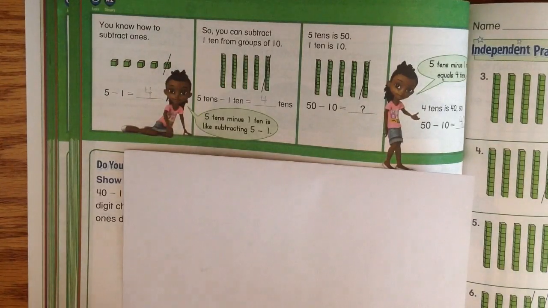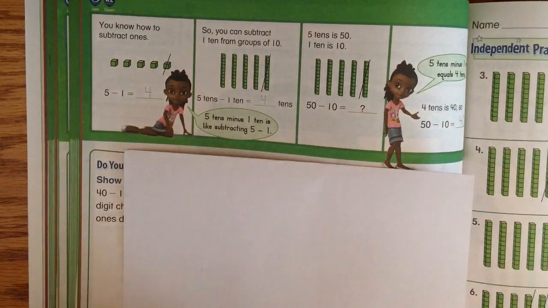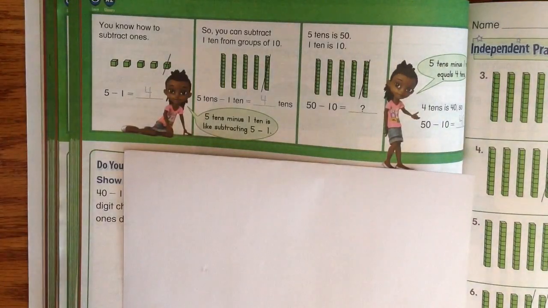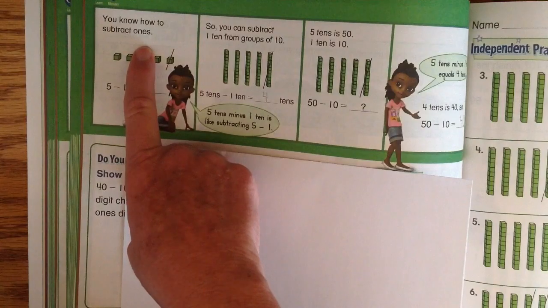So we're going to start on page 612 in your math book. Now this unit is working on takeaway using two-digit numbers. So on page 612, it starts by showing us that we already know how to subtract.